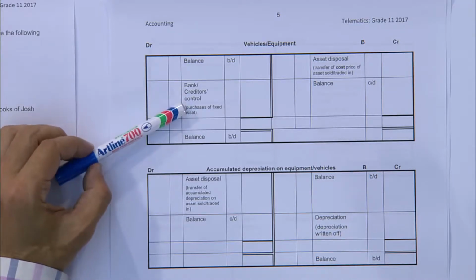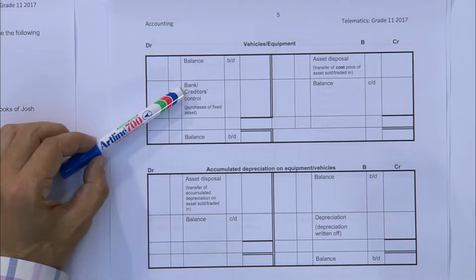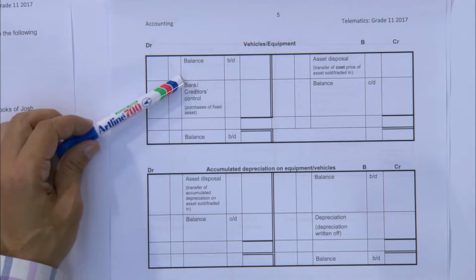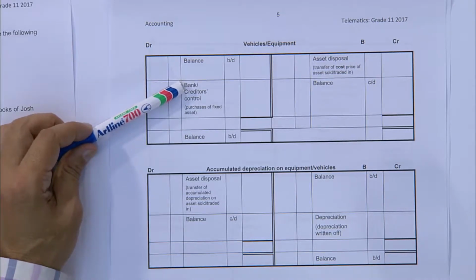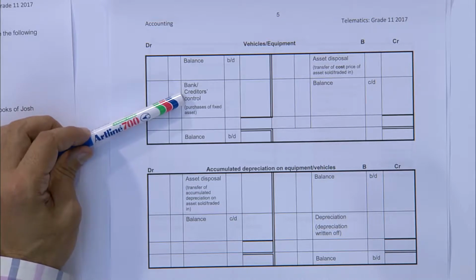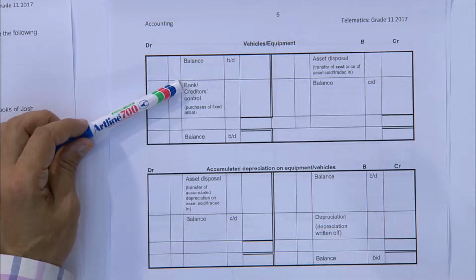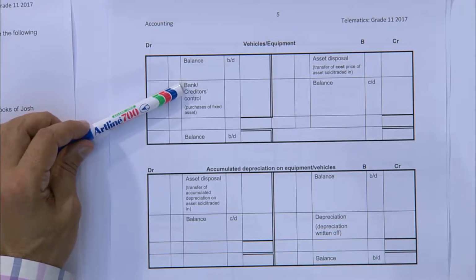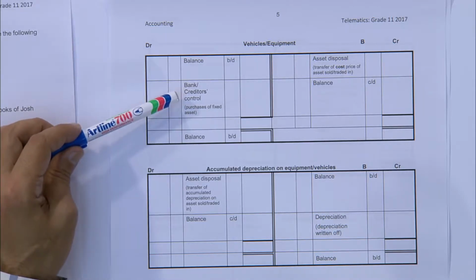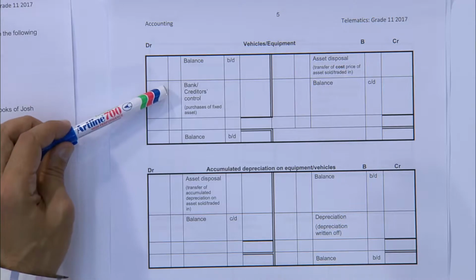That means that you can buy vehicles or equipment, in this case, either for cash, then the contra will have to be bank, or you can buy it on credit, and then the contra entry will be creditors control. So if we're buying the vehicle or the equipment for cash, we're paying for it immediately, so the contra account will be bank. If we're buying it on credit, the contra account will be creditors control.